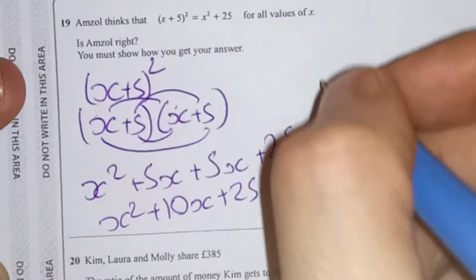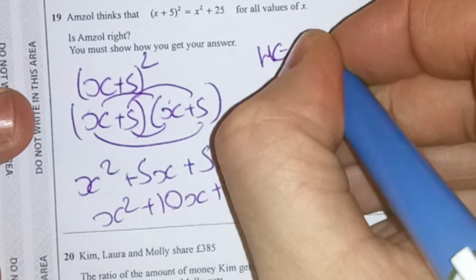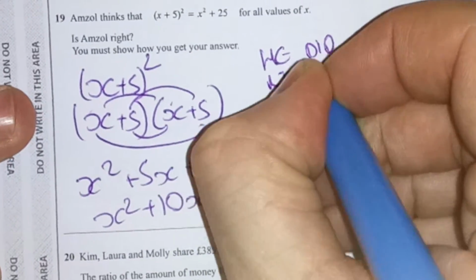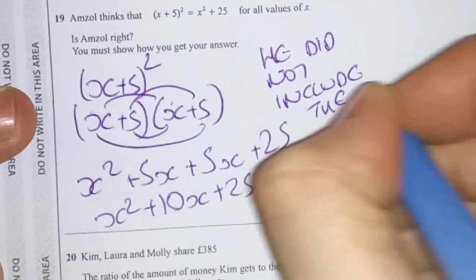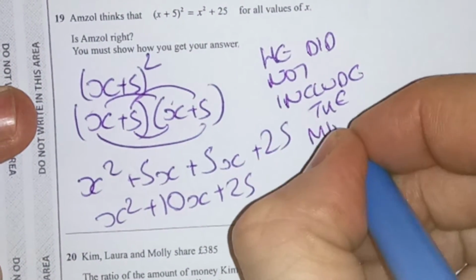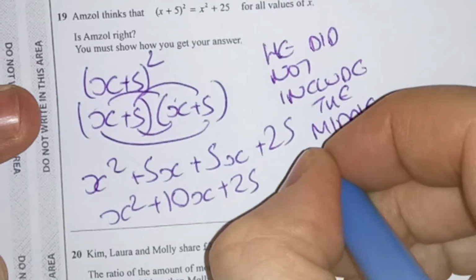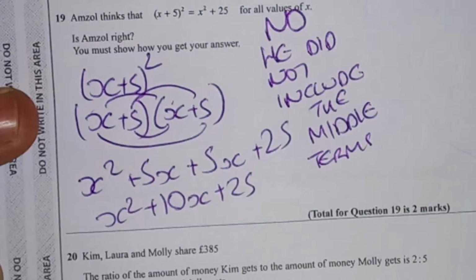And then you have to do a statement by saying he did not include the middle terms. But also write no. It's important to write no.